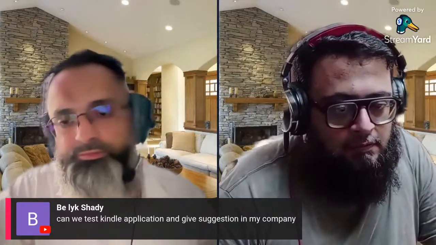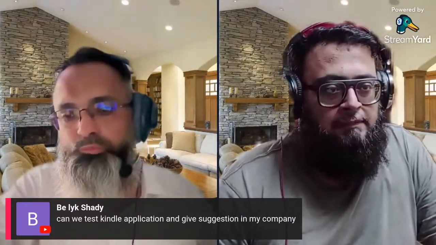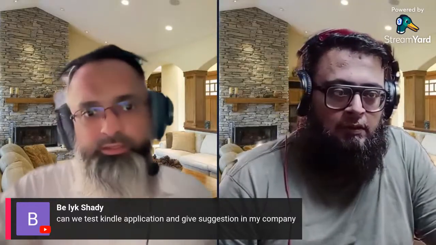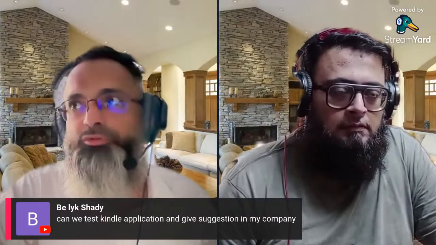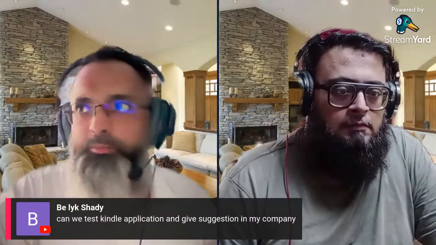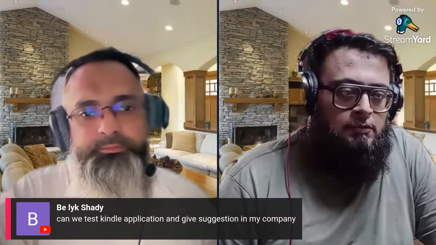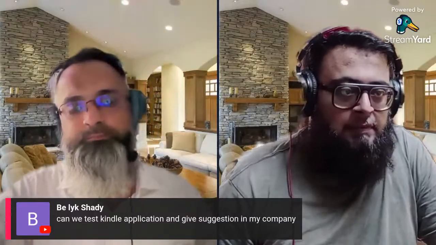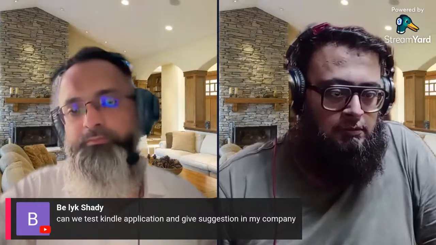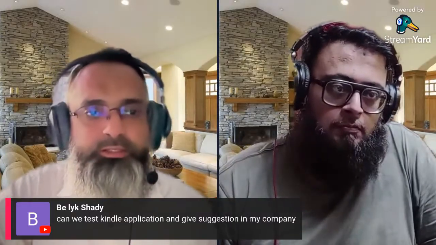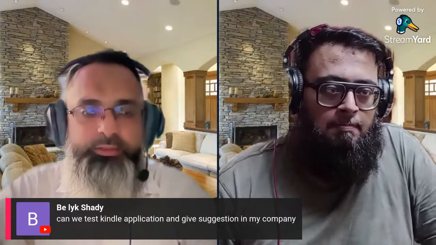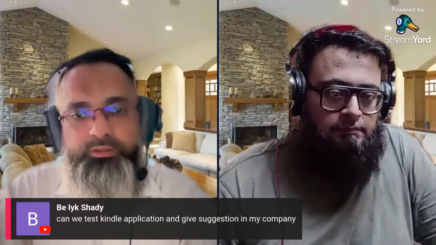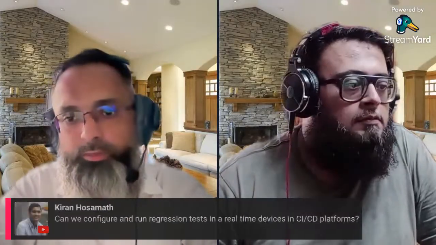Can we test the Kindle application? I'm not sure, I have not used Kindle. So Kindle is a separate device, and it is mostly used for reading books or other online reading materials. So it is mostly supporting only reading material. I'm not sure there is any separate application being developed on Kindle. If the application has developer options or any other option that actually helps in testing, then that can be done. Otherwise, we'll have to check around for the different test scenarios related to this application. Yes. Okay, moving ahead to the next question.